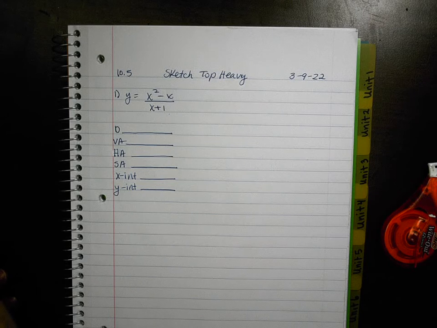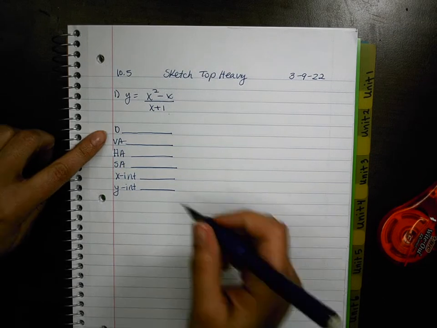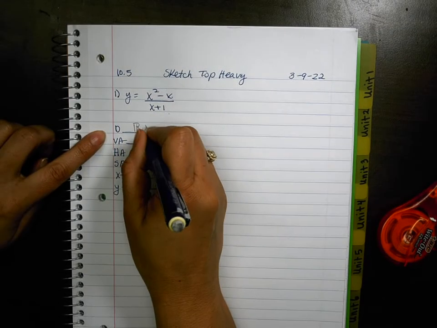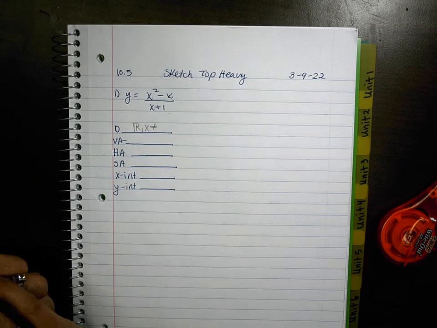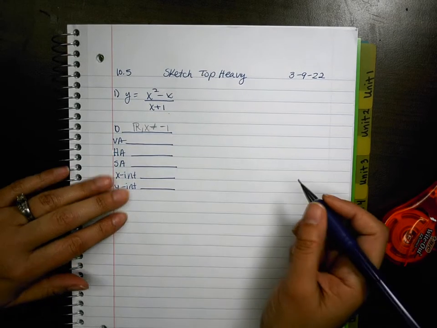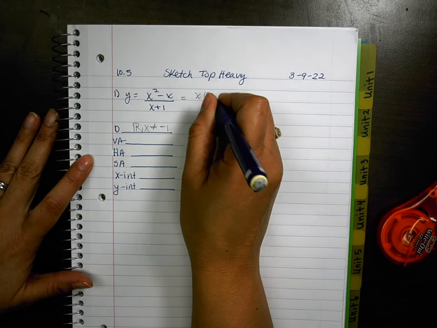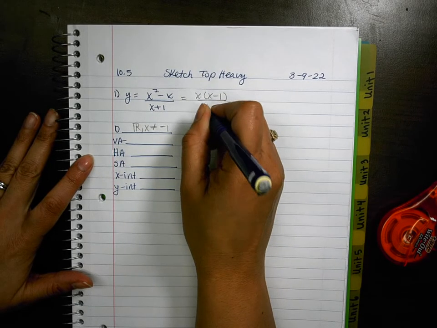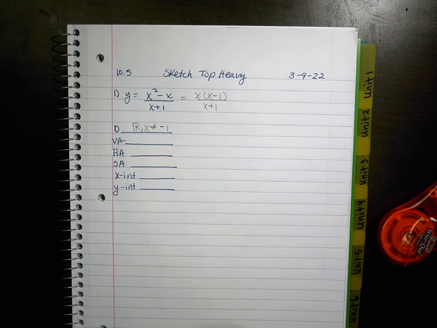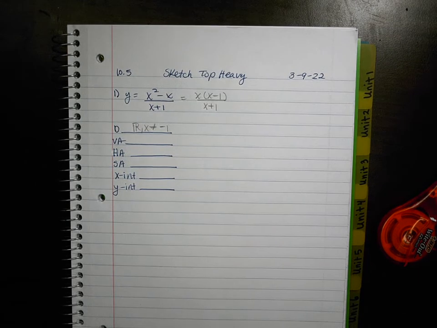Okay, so we find the domain the same way. Now, what is the domain in this problem? All reals such that x cannot equal -1. I am going to factor to see if factoring allows me to reduce. Does factoring allow me to reduce? No, but I'm still going to find my vertical asymptote.